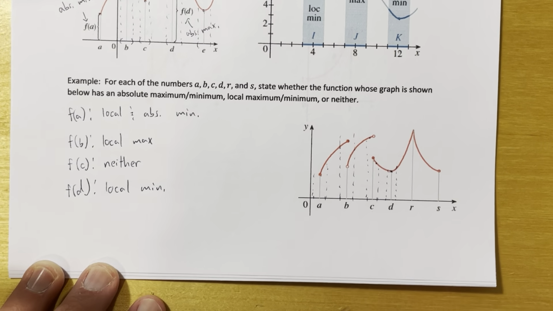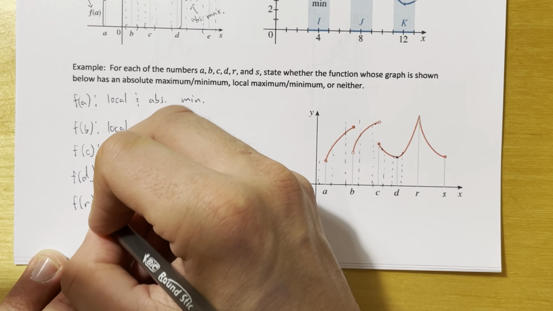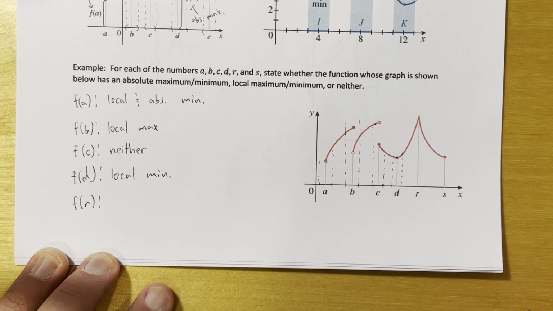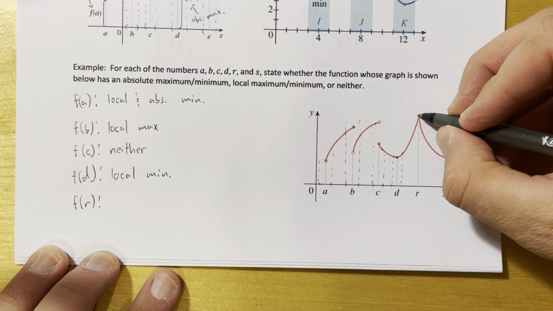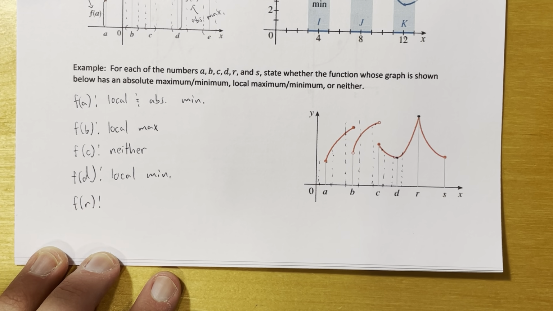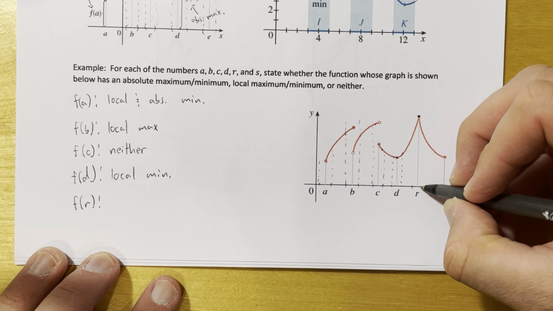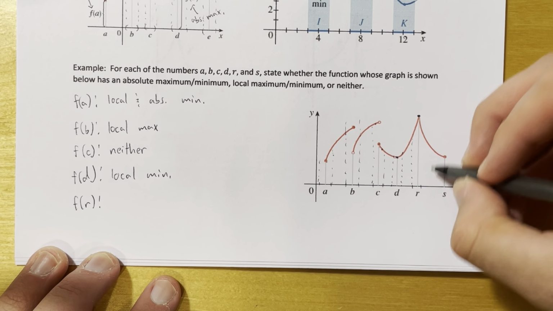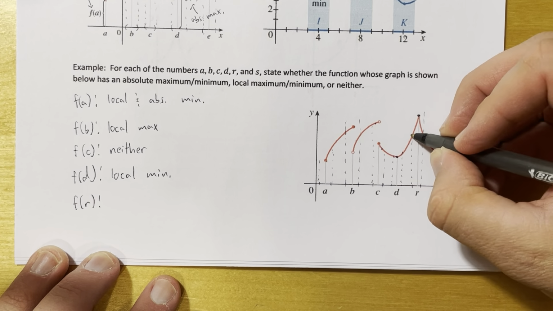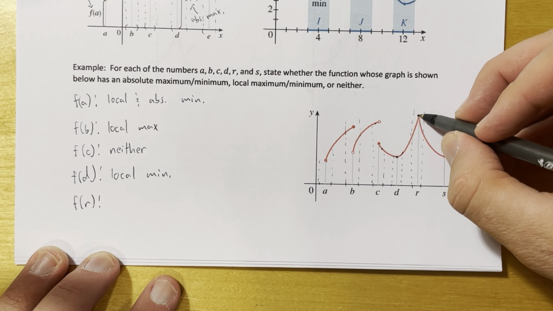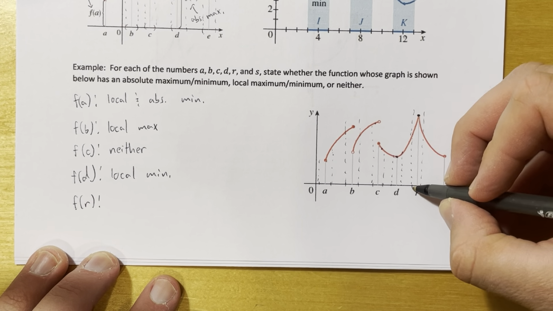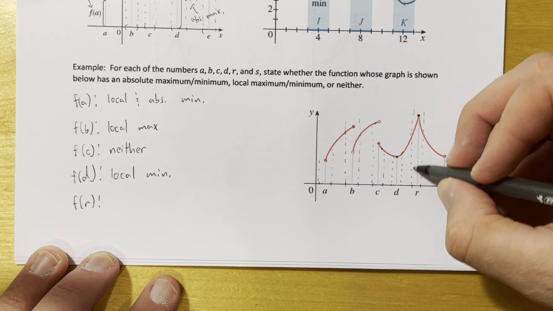Okay, two more to go, f of r and f of s. Looking at f of r, that's the y value of that point right there. It's definitely a local maximum because if I put an interval around that point, that appears to be the highest point on the graph within that interval.